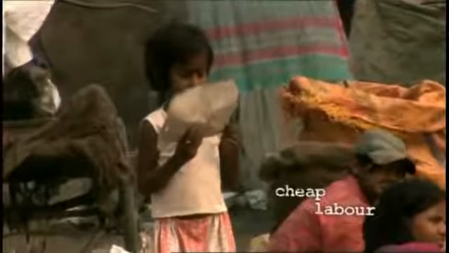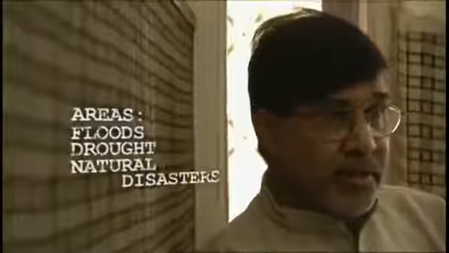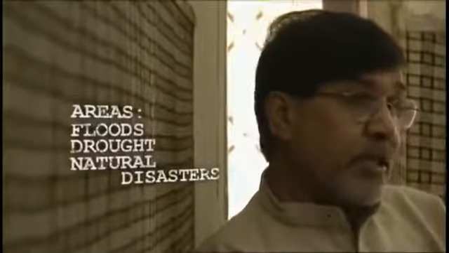The number of children are forced to leave the villages, or sometimes the labour recruiters go in search of cheap labour, and they look for those areas which are poverty-stricken, areas which have floods and waterlogging, areas which have drought, drought-hit areas, natural disasters, definitely. So it's a combination of several factors. And of course, these people who are being trafficked are the poor people. And besides poverty, the illiteracy and ignorance of the parents and community is also a major factor.